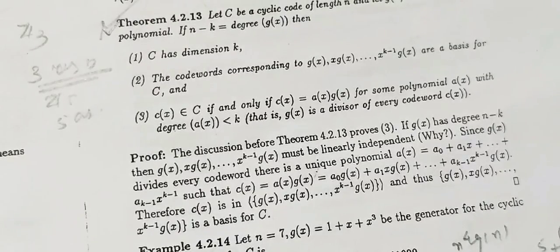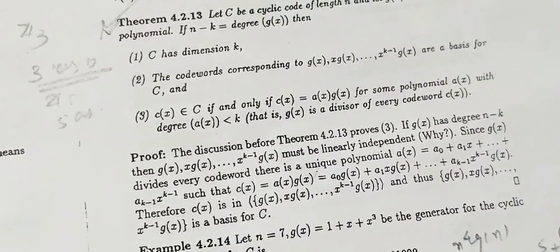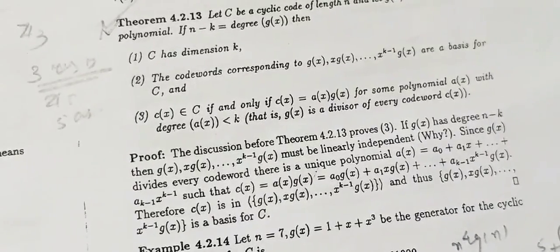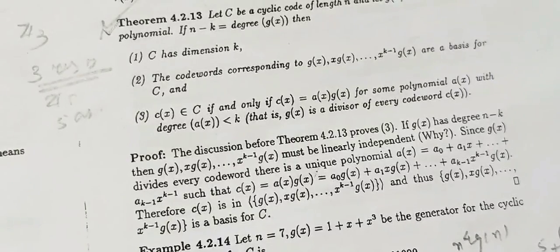Because g of x is a generating polynomial of degree n minus k. So if we multiply x into g of x, the degree is n minus k plus 1. Clear?